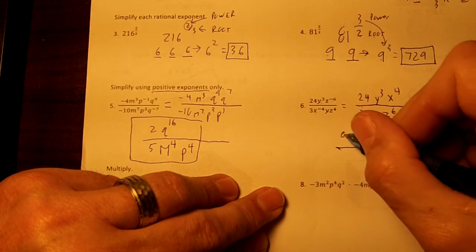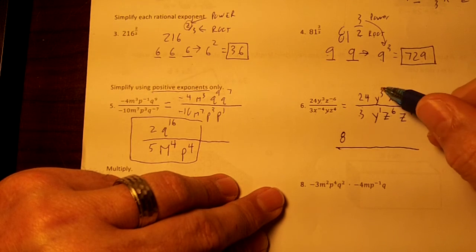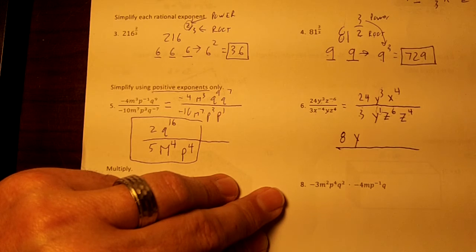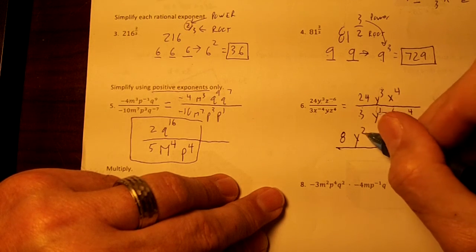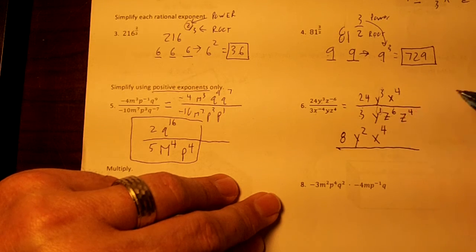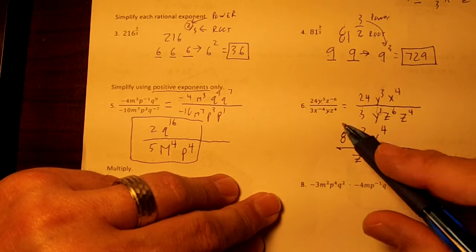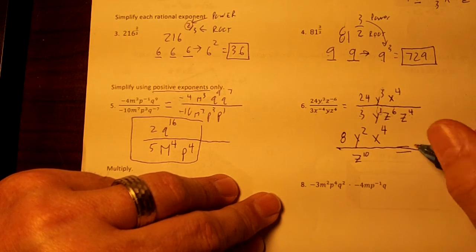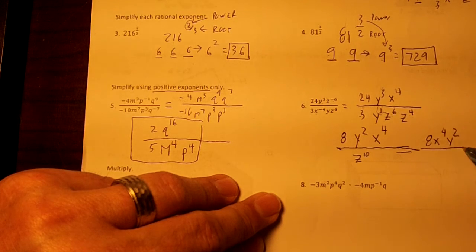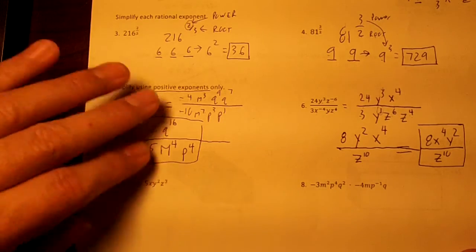24 divided by 3 is 8, so the 8 stays on top. This is an exponent of 1. I have 3 y's on top. I have 1 y on bottom. I have more y's on top. 3 minus 1 is 2. And then I have x's on top, x to the 4th. And then I have 10 z's on the bottom, don't I? Technically, this is not written right because you want your letters in alphabetical order. So this right here would be the simplified solution.